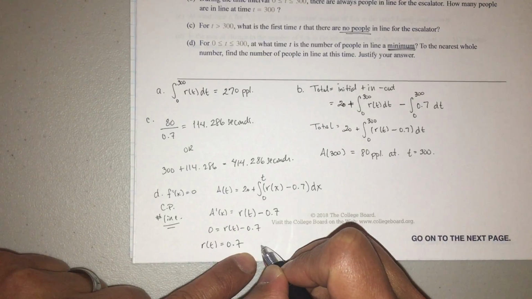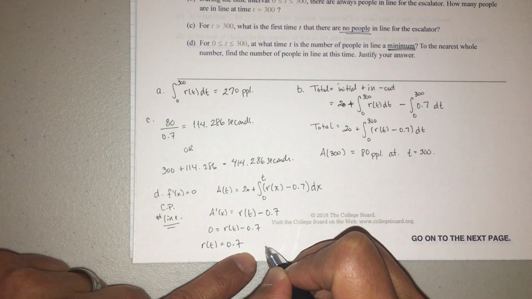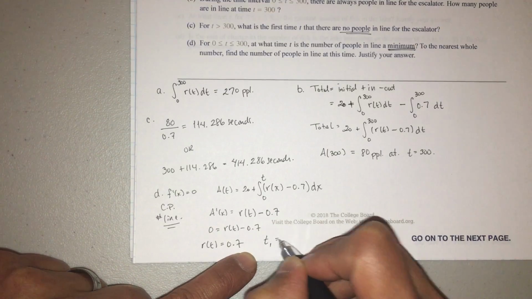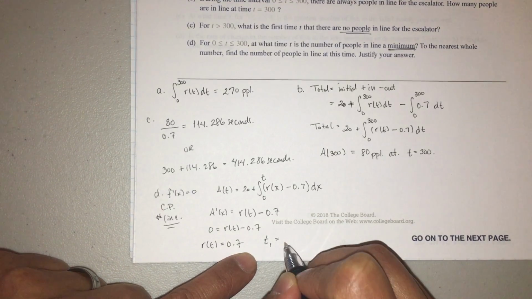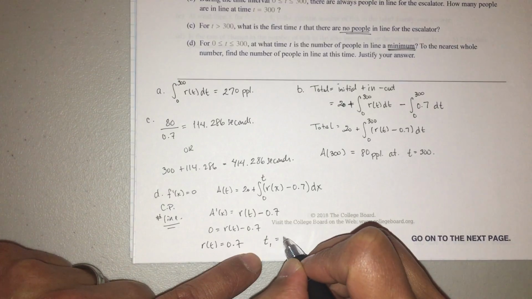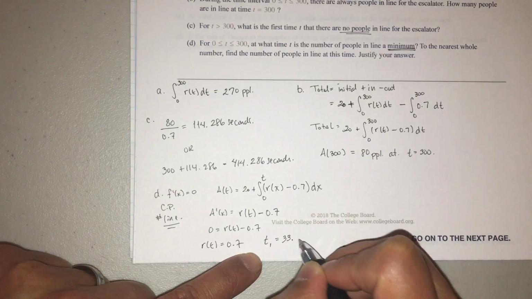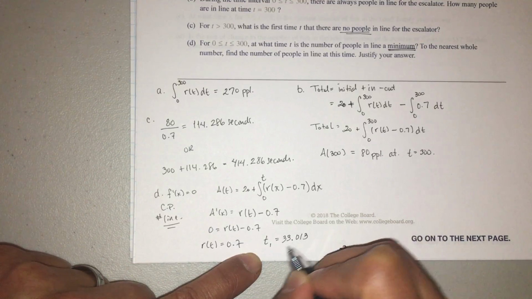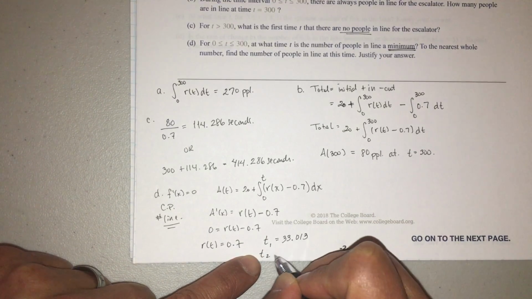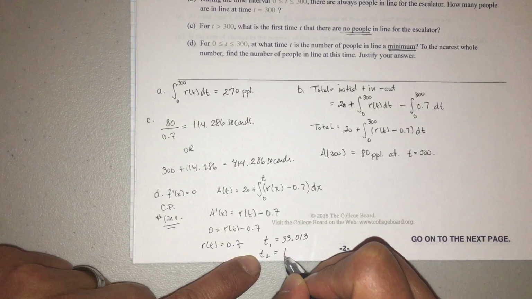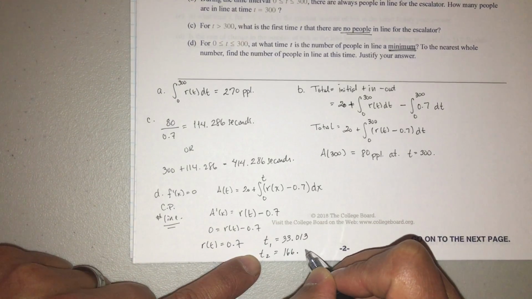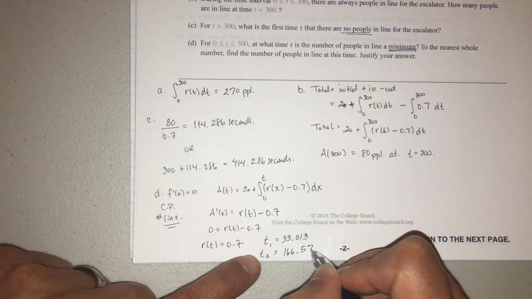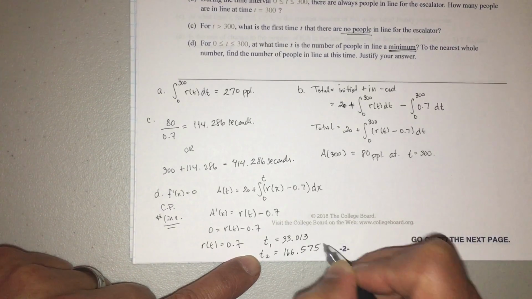And when you do that, you're going to see that they intersect at 2 points. The first one is 33.01313. I'll just truncate it. And the second time would be 166.575.